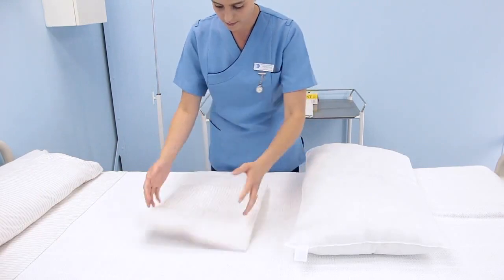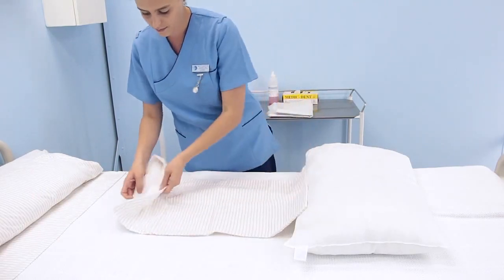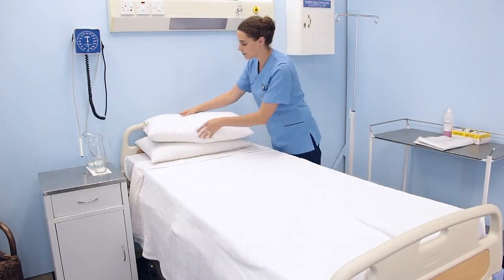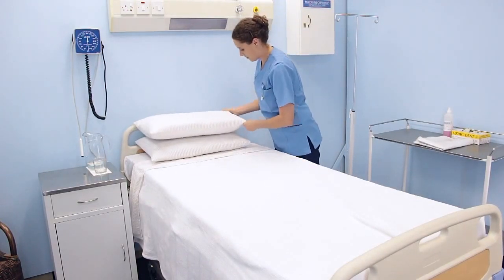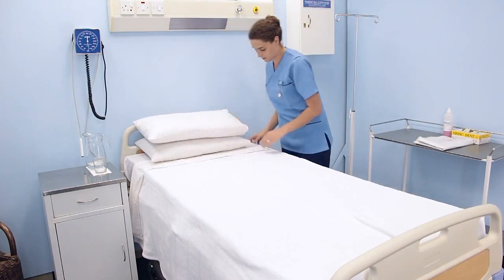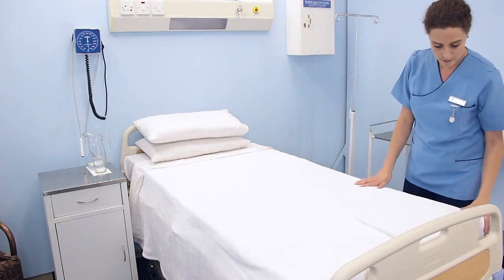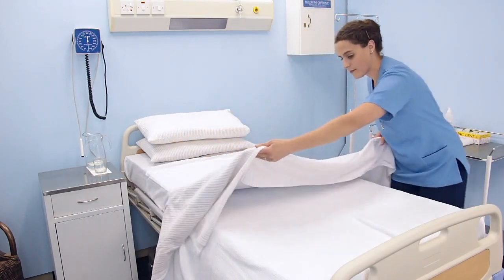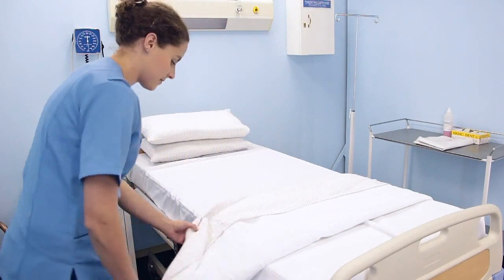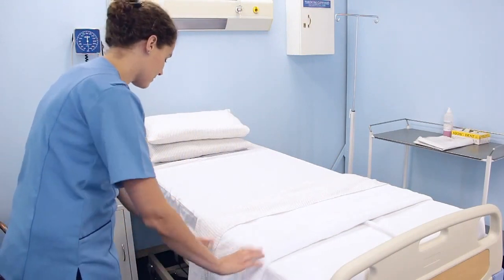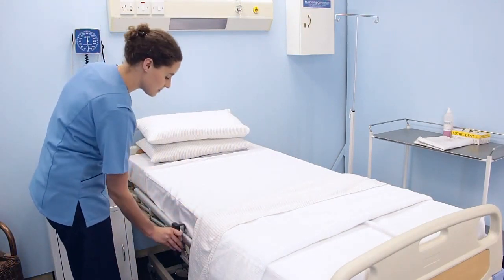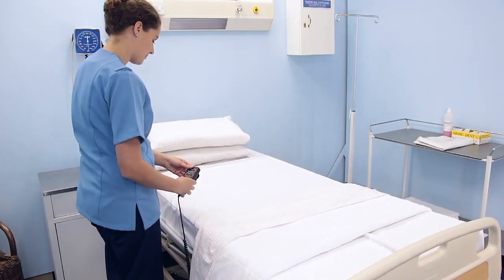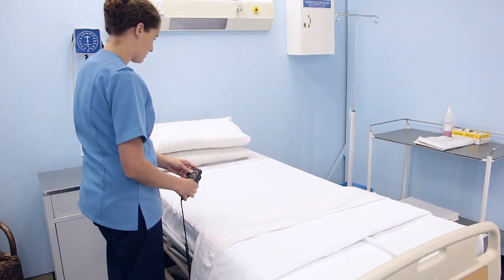Repeat these steps with the rest of the pillows. Place the pillows at the head of the bed with the open ends facing away from the entrance door. If the bed is not in use, leave the top linen closed. If the bed is used by a patient, fan fold the top linen towards the bottom of the bed. This will make it easier for the patient to get into the bed. Adjust the bed to a low position and raise one side rail if required.